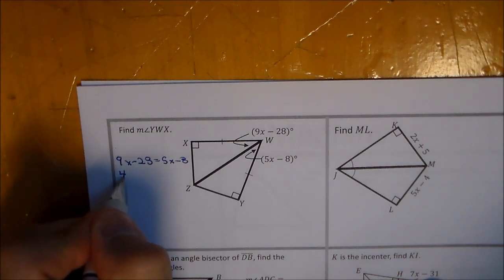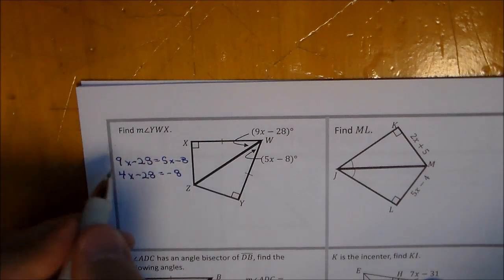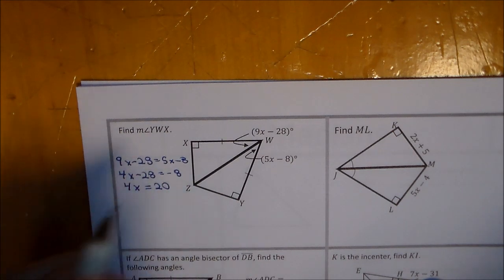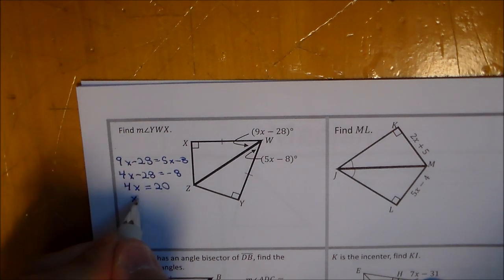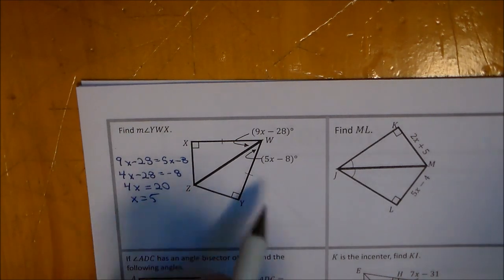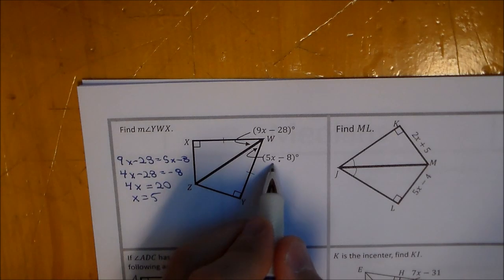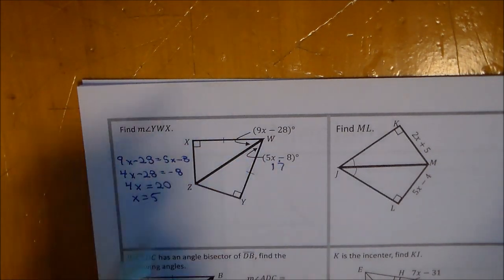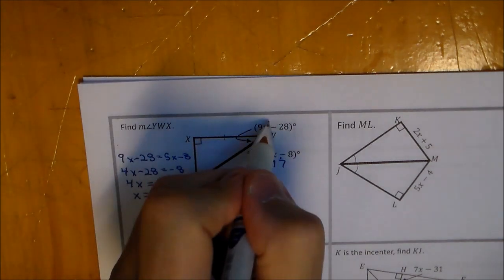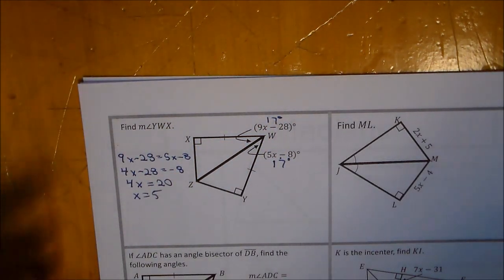I subtract 5x to the left side and I get 4x minus 28 equals negative 8. I'm going to add 28 to the other side and I get 20. So 4x equals 20 gets us to x equals 5. Now what I can do is substitute this in to find what values I get. 5 times 5 is 25, minus 8 is 17. 9 times 5 is 45, minus 28 is also 17. And those should be the same value because those angles are equal.